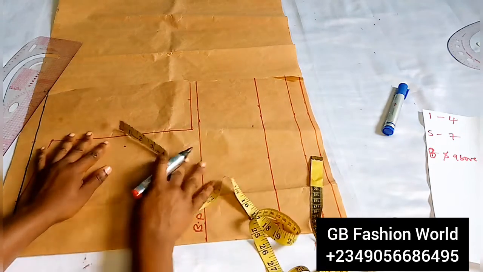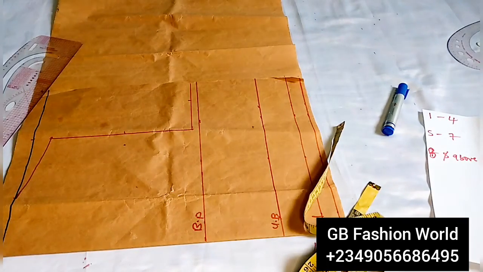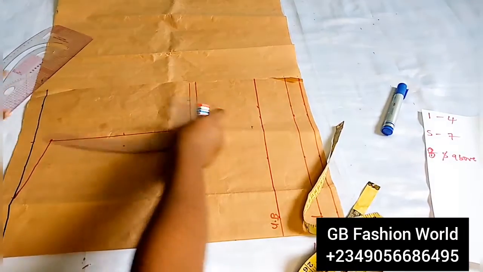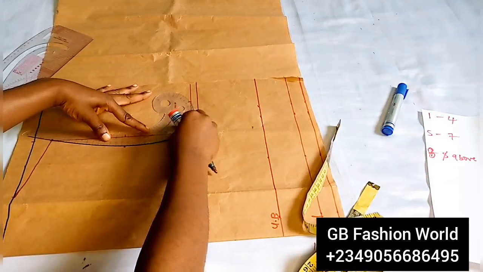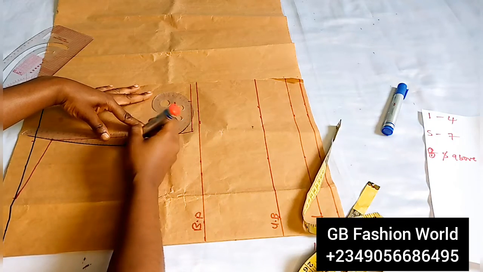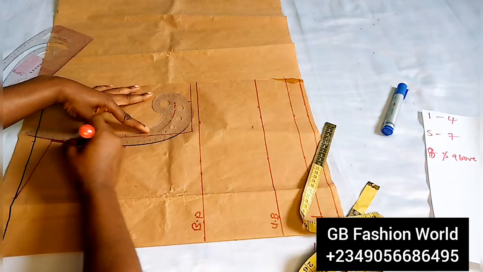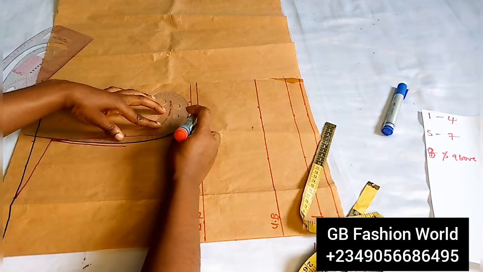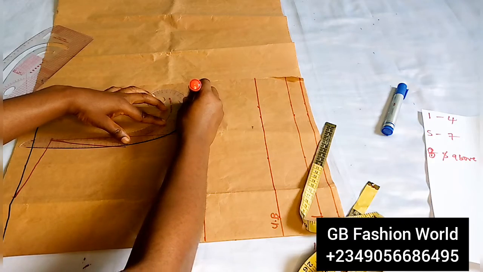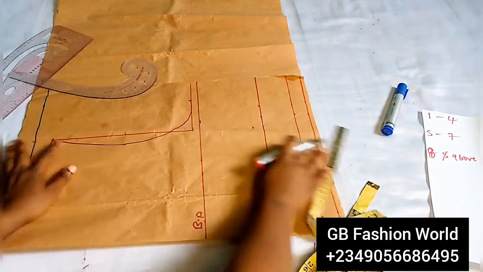Since you are working with a plus size, you can come inward by 1 inch and then connect. So connect like so with our armhole curve. Did you see that? So connect.